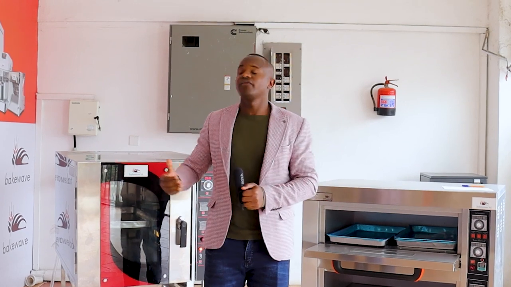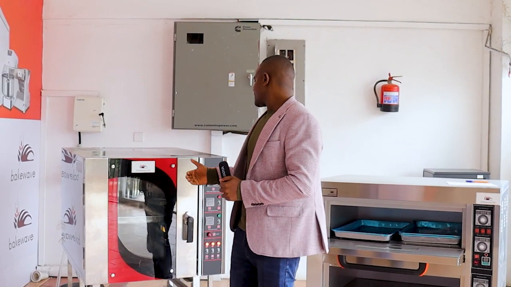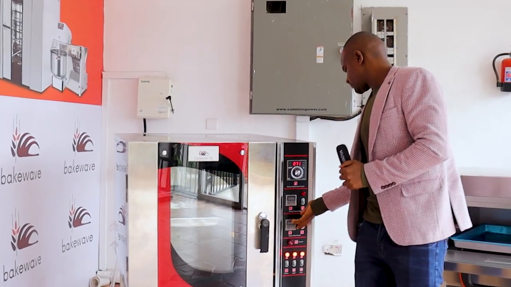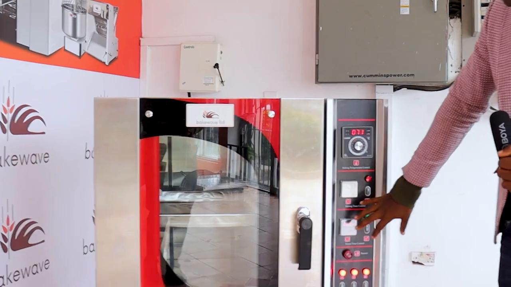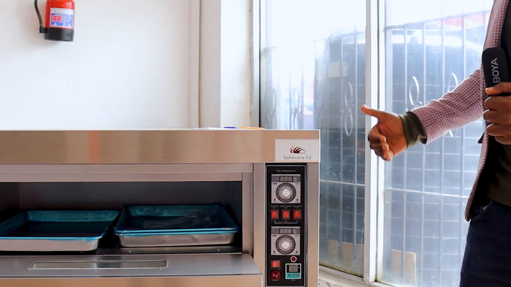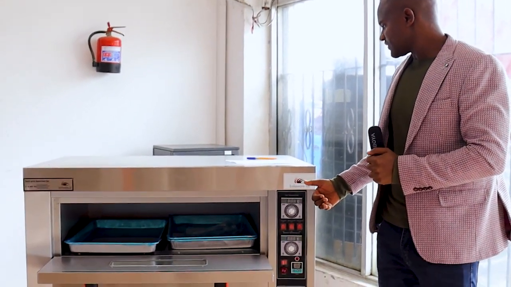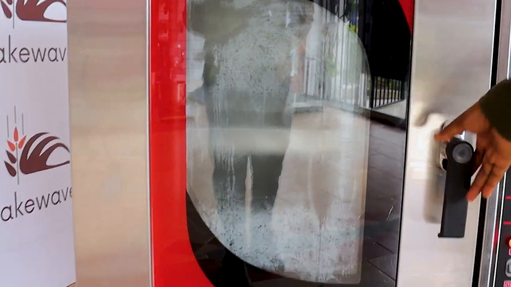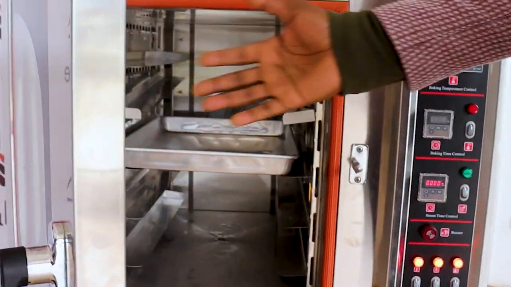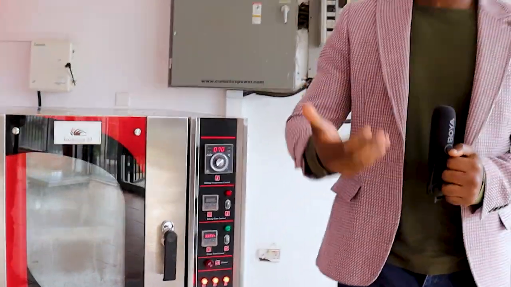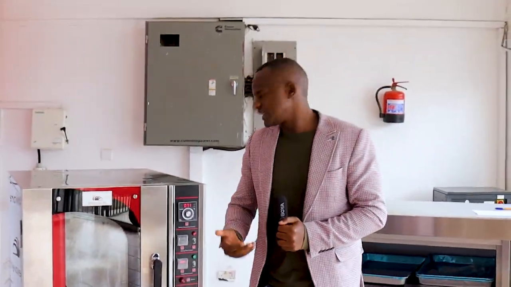This convection oven is equipped with steam technology, which we can demonstrate. It has a steaming function. The deck oven can have steam functions once you order, but it doesn't come as standard. So you can see it has started steaming when I open the steam. This is ideal for production of soft golden brown bread.